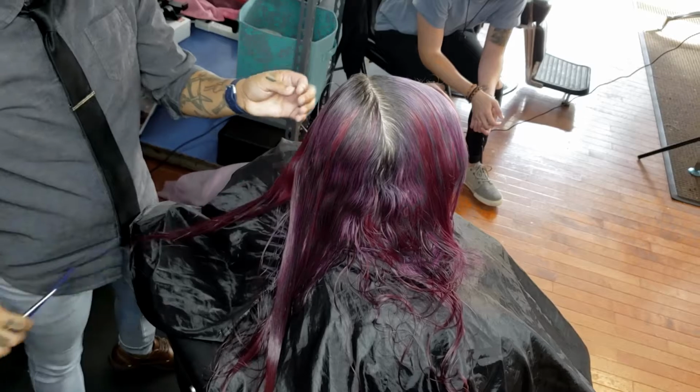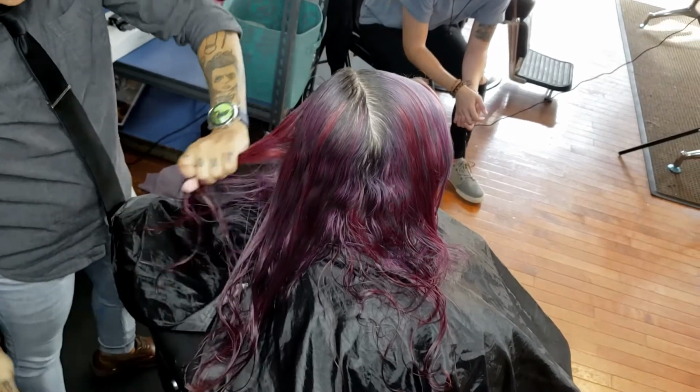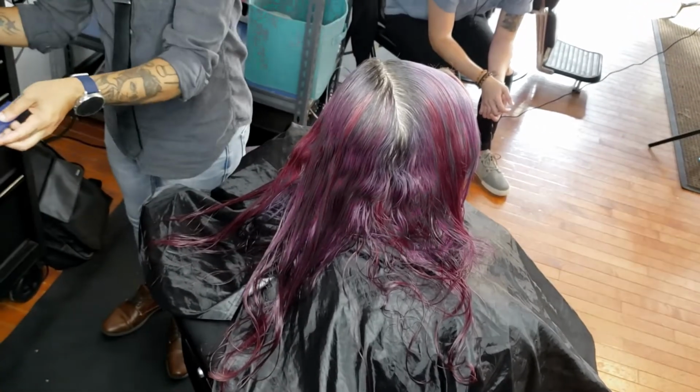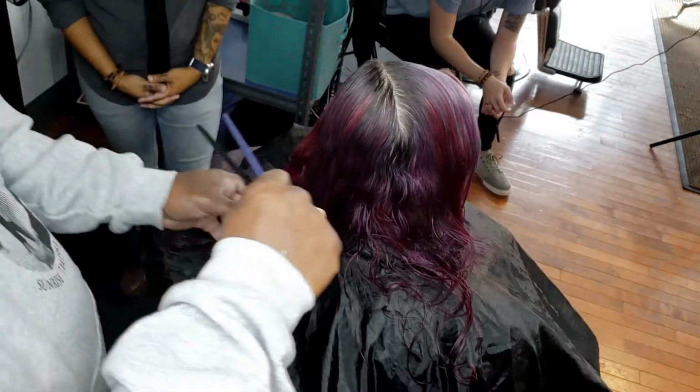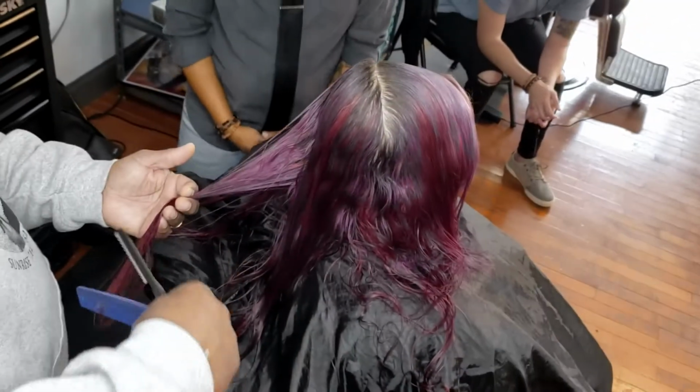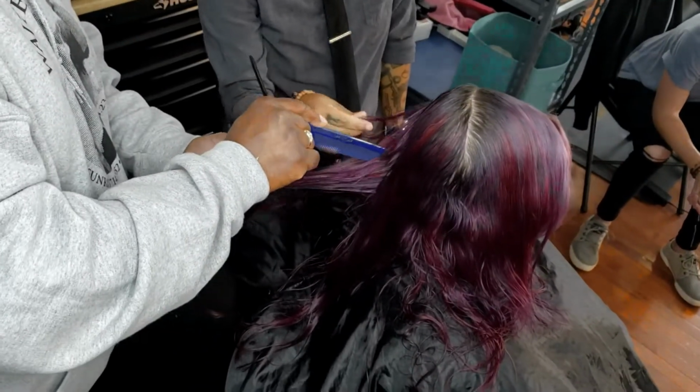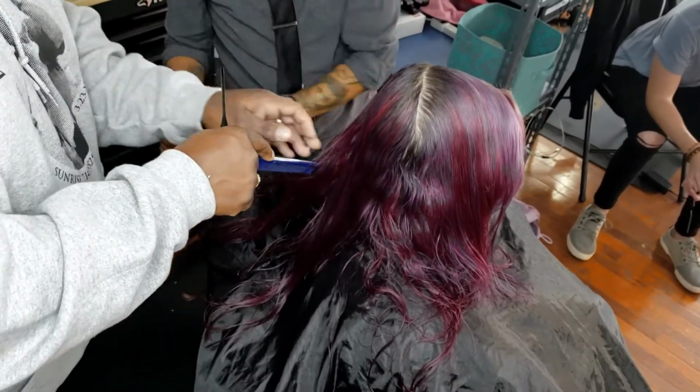So now you're gonna go ahead and take a piece of hair and do that. Make sure you get a thin piece of hair. That's gonna be way too much. So you wanna do something that's like this thin.